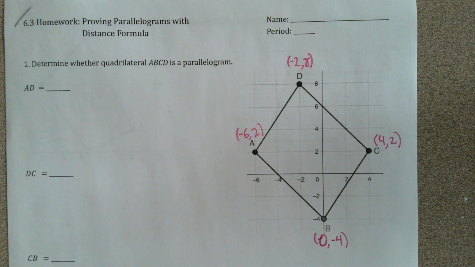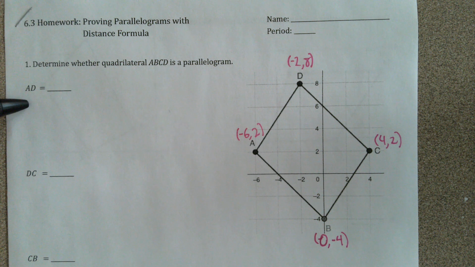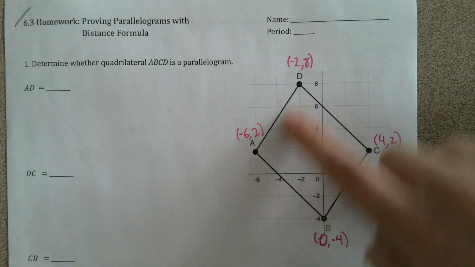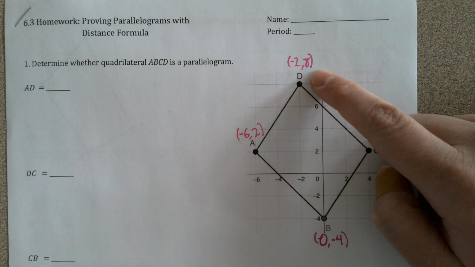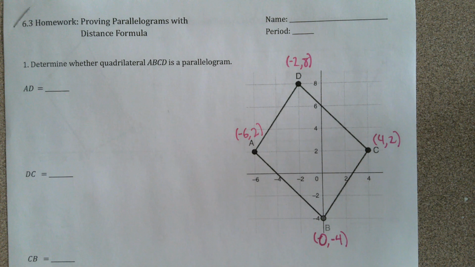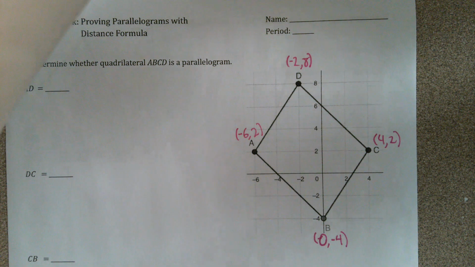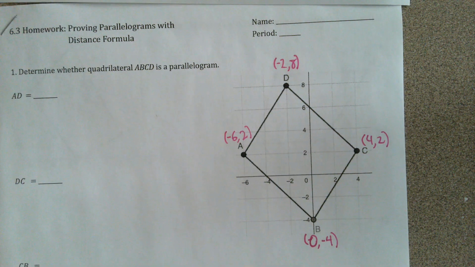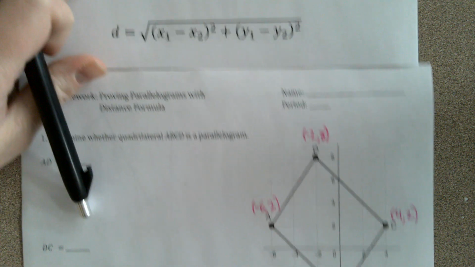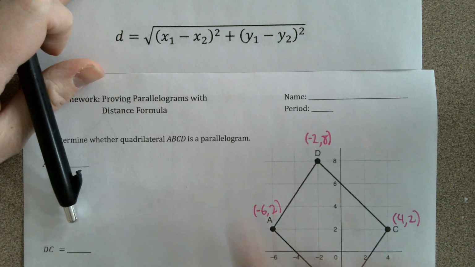From here, we need to find the lengths of all four sides, starting with AD. So we're going to find the length of AD, in other words, the distance between points A and D. And again, for that, we will need the distance formula. I'm going to grab another one of these to lay on top so that I can have the distance formula in view at all times. So I'm just following this formula.